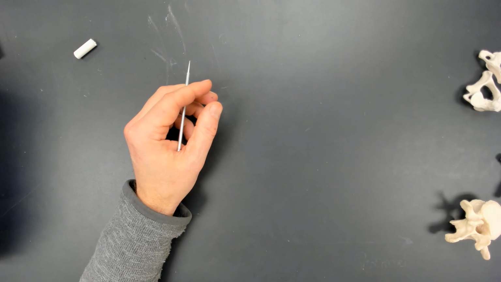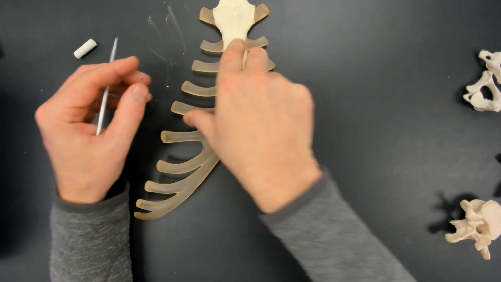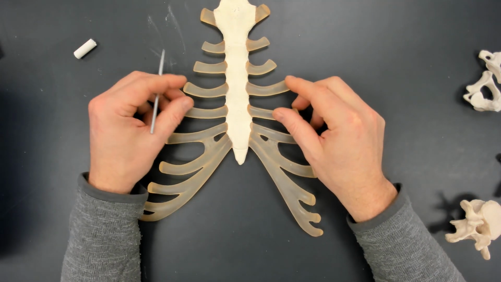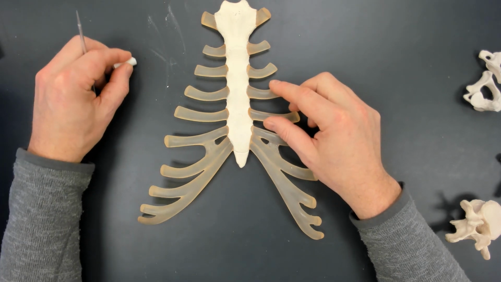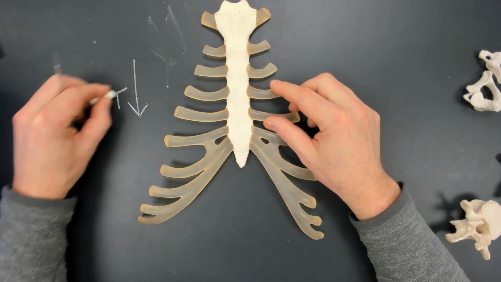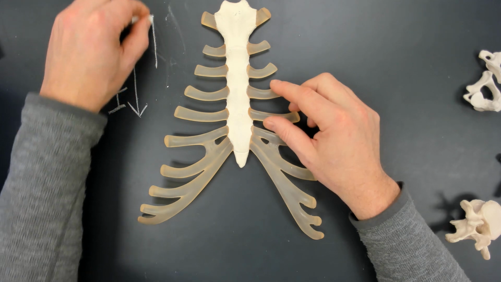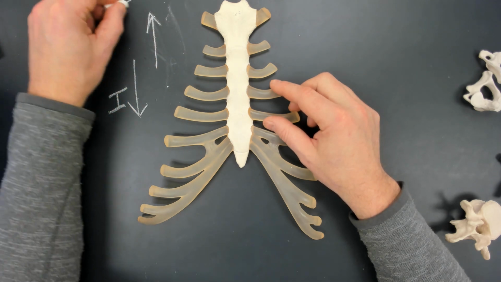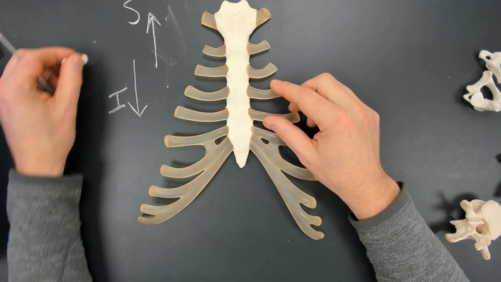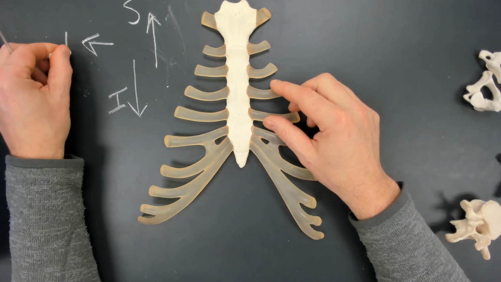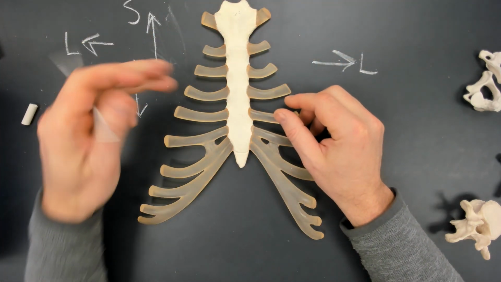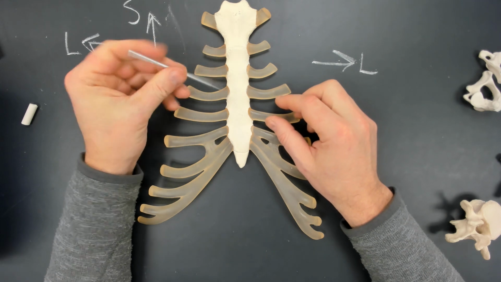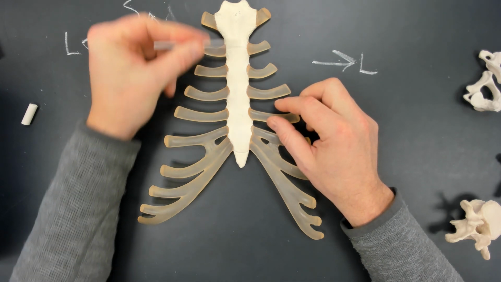This isn't in the vertebral column, but it's an easy one to tag on here before I do the skull. And so this is the sternum. And in this case, we are going to be looking at the inferior direction this way and superior direction that way. So then lateral is going to go off on either side. And then the sternum is about as medial as you can get. So your mid-sagittal plane would cut right through here.